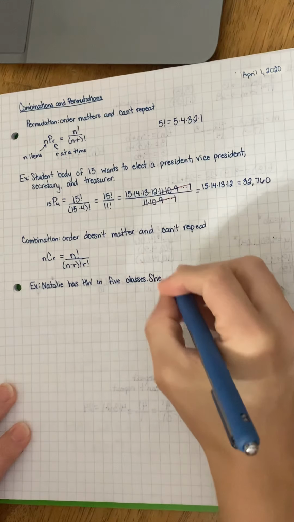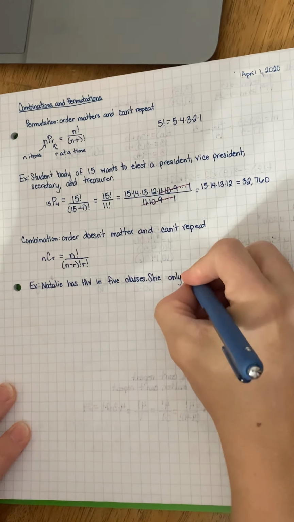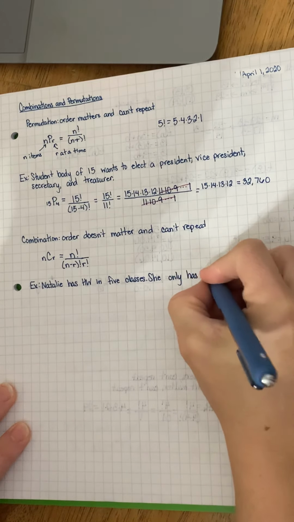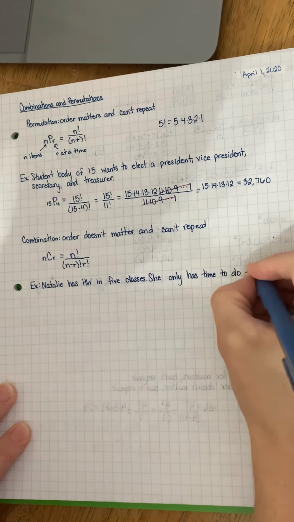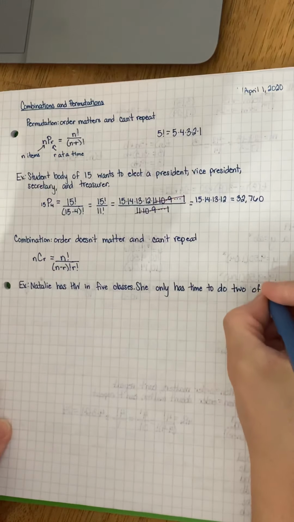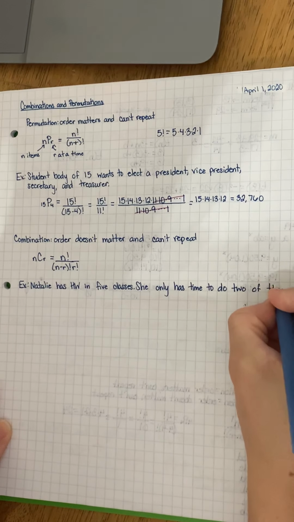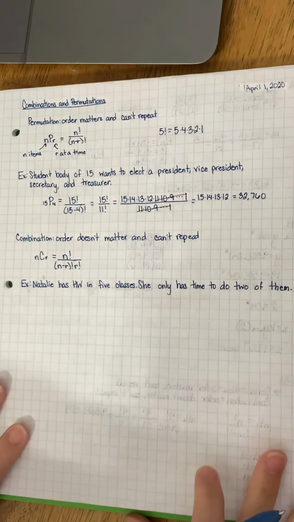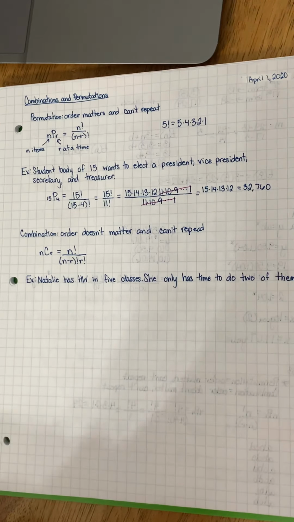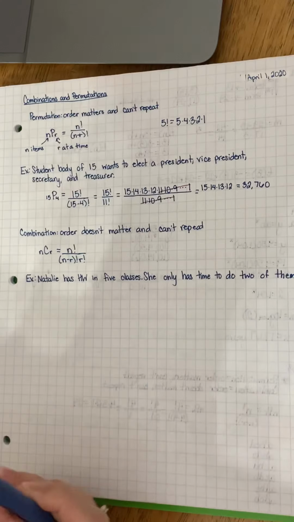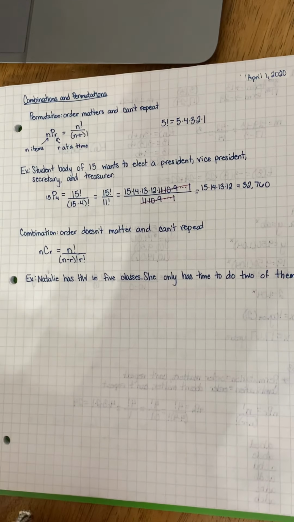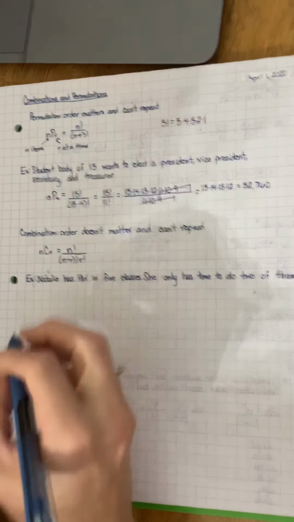She only has time to do 2 assignments, or 2 of them. So we want to figure out how many different combinations this could be. So again, order doesn't matter. She's going to get 2 assignments done. So as long as they're both done by, let's say tomorrow's the due date, then that's what matters here.